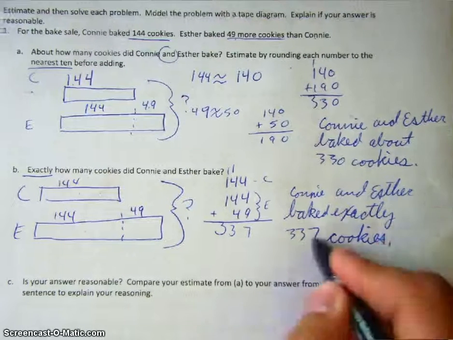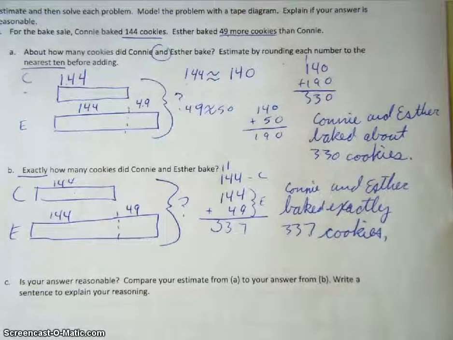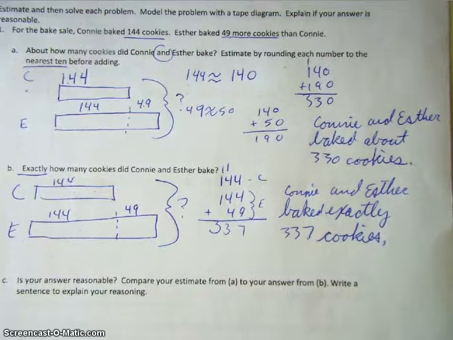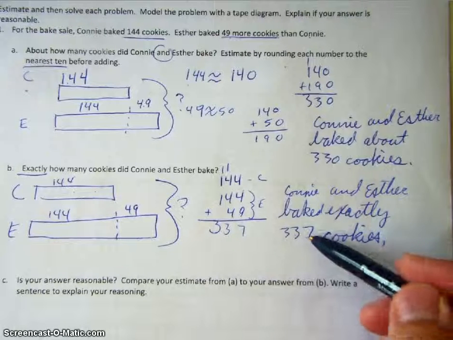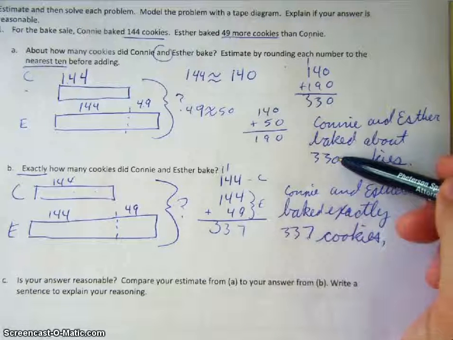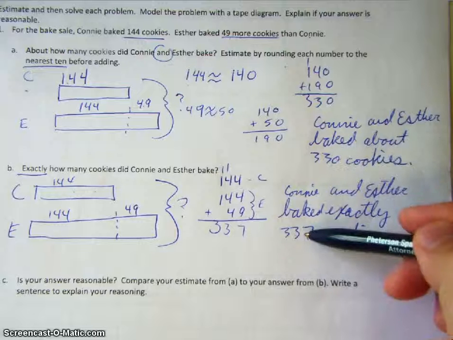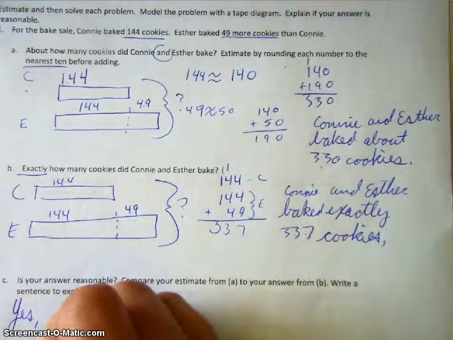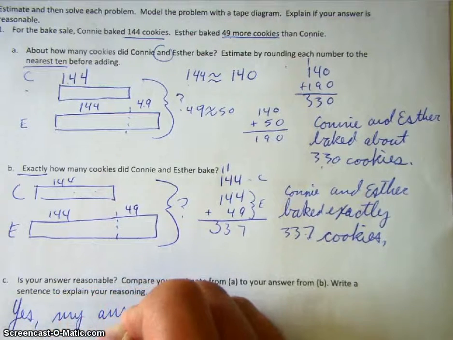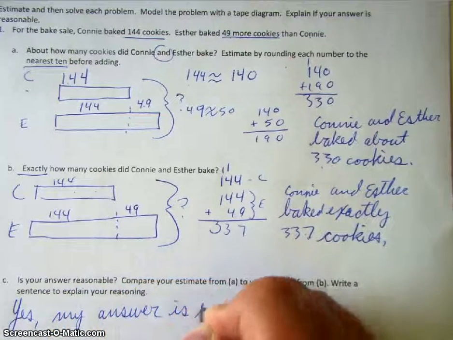So is this 337 a reasonable answer? And we're going to compare our estimate from A to our answer in B to explain our reasoning. Okay, so looking at these two numbers, yes, our answer is reasonable. 337 is pretty close to 330. 337 would not round to 330, but it's still pretty close. So yes, my answer is reasonable.